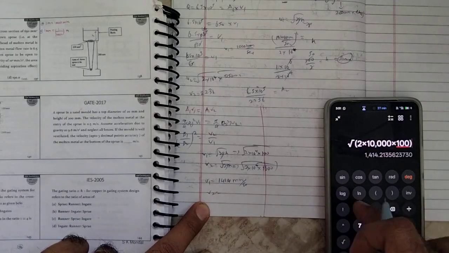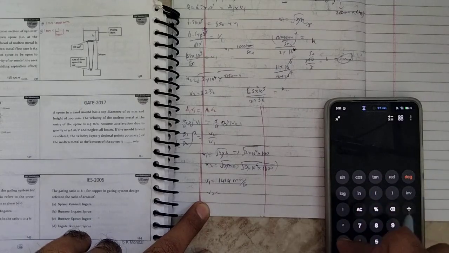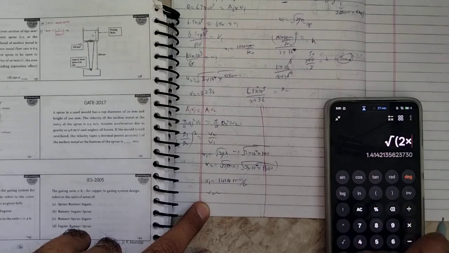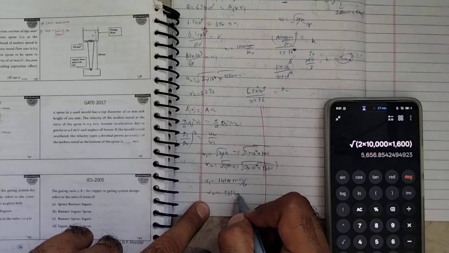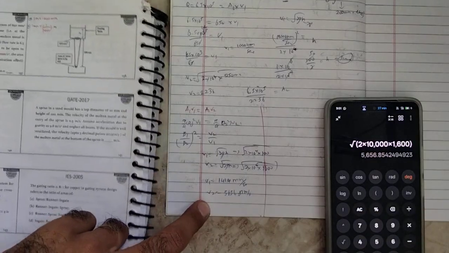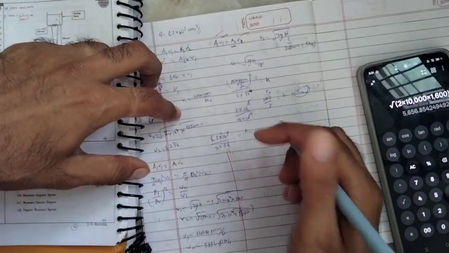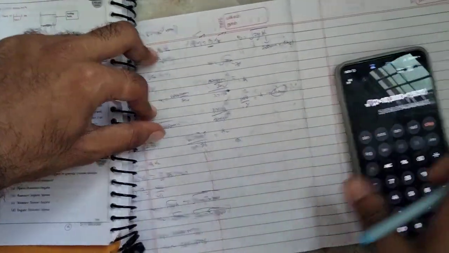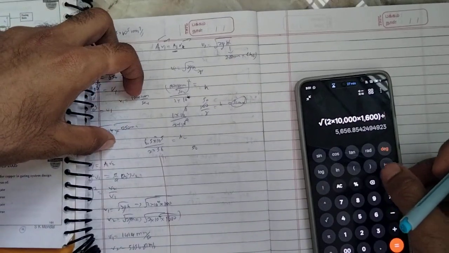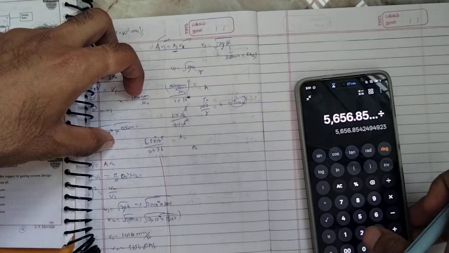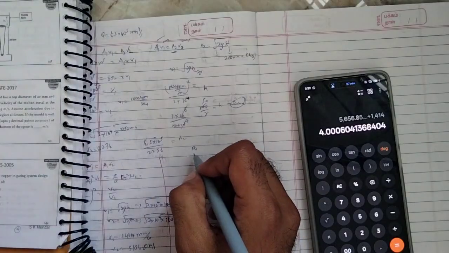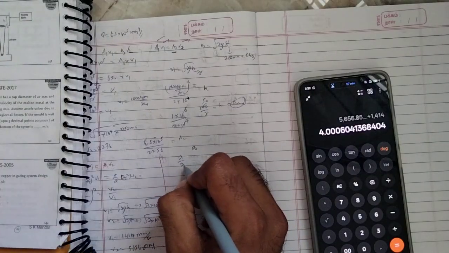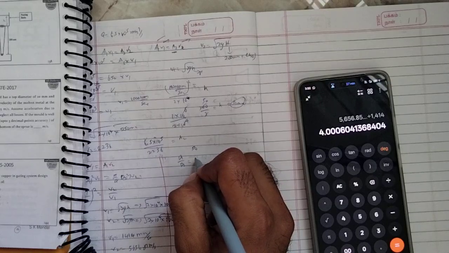V2 equal to root 2 into 10 into 1600. V2 equal to 5656.85 mm per second. Okay, now we want to just divide. So 5656 divided by 144. So what will be the answer? D1 by D2 equal to 2 is the answer.